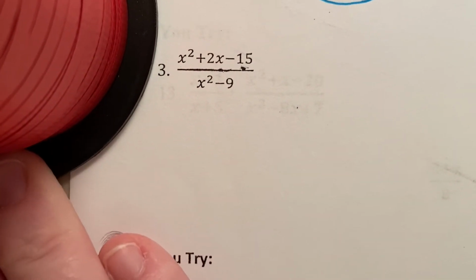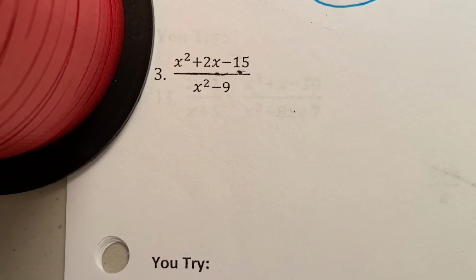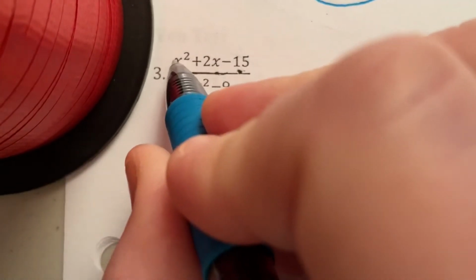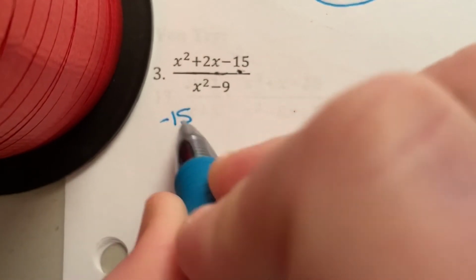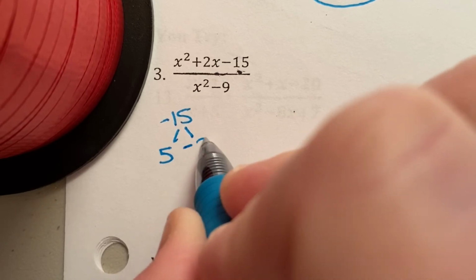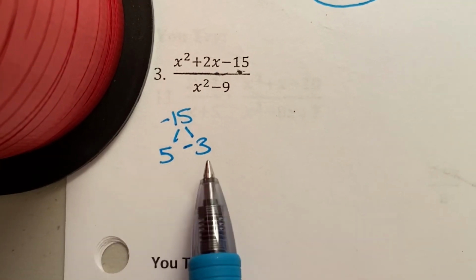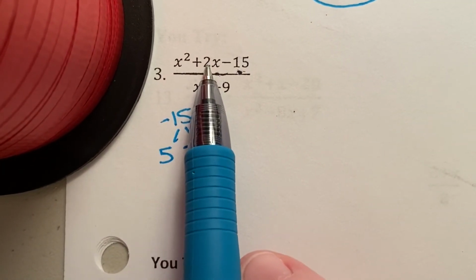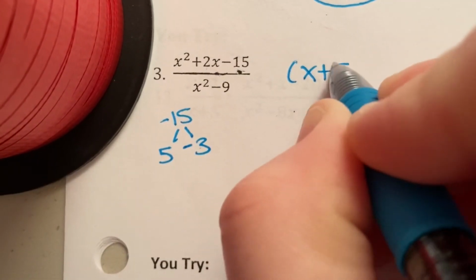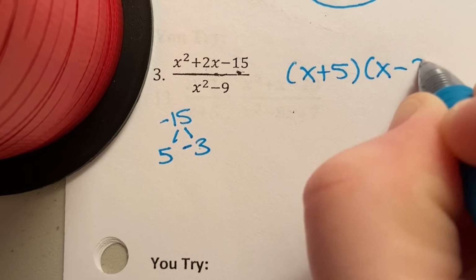With example 3, we have to factor the numerator. So 1 times negative 15 is negative 15. And we could multiply a positive 5 and a negative 3 to get that, and that would add together to give me the positive 2 that I need in the middle. So the numerator factors as x plus 5 and x minus 3.